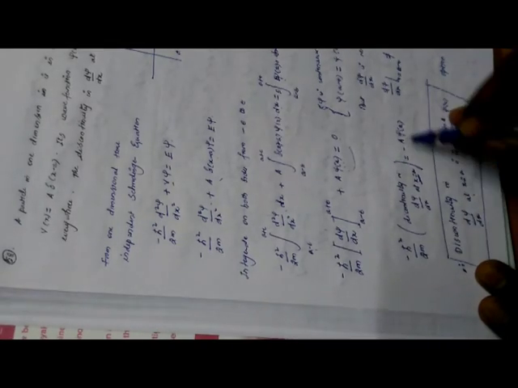So the discontinuity at x equal to a, the minus will become plus: 2mA divided by h square times psi of a. This is the final answer. So this much amount of value will suffer the discontinuity for the given potential. So the option is 1.